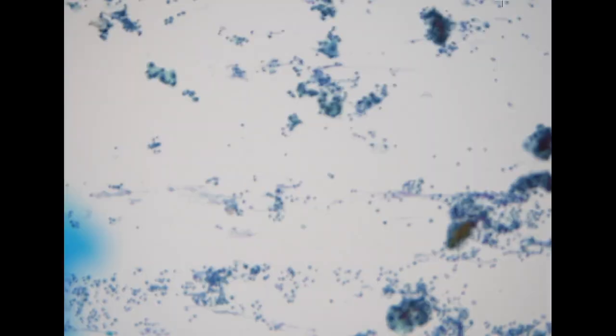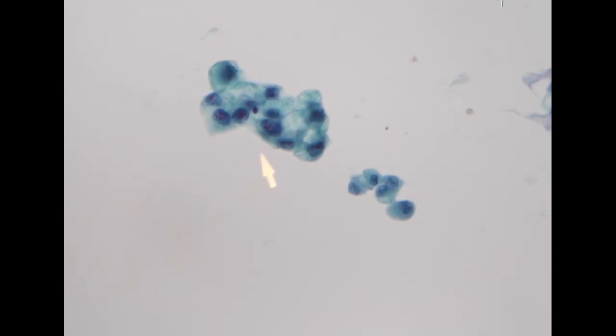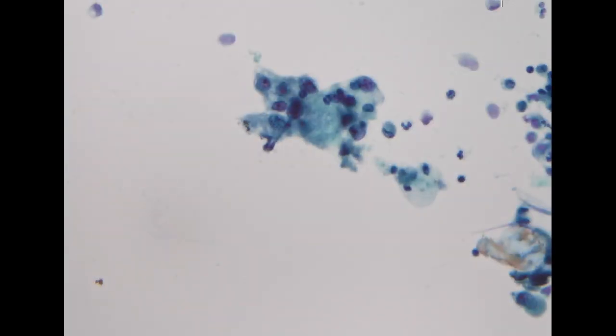So this is adenocarcinoma. We go to a flattened area, we do see quite prominent bubbly cytoplasm. So this is compatible with clear cell adenocarcinoma of the gynecologic tract.